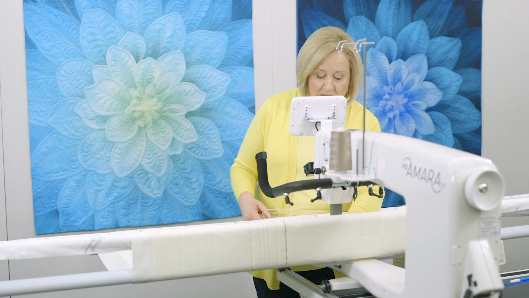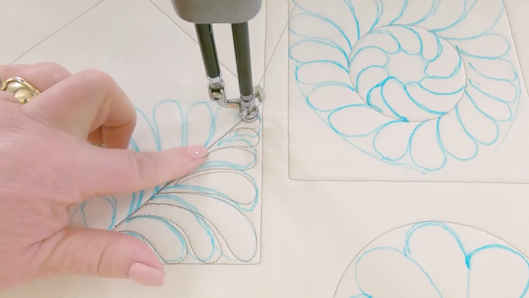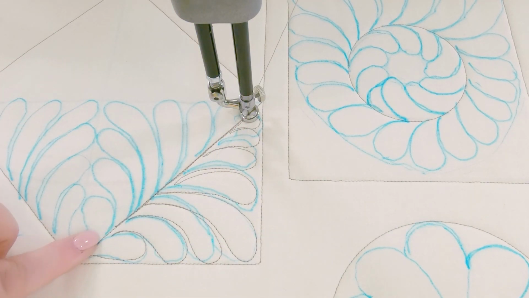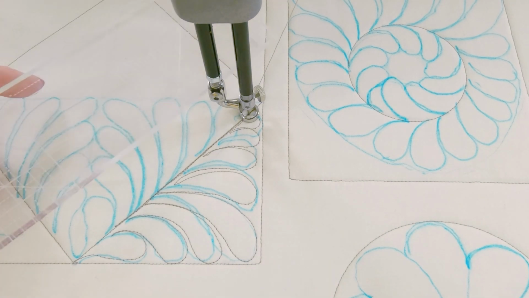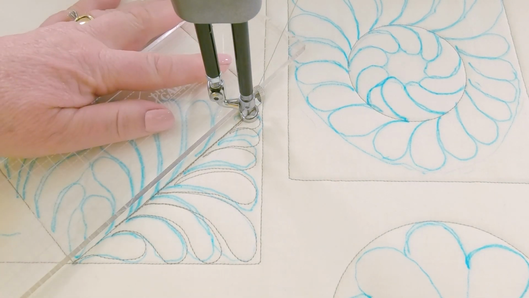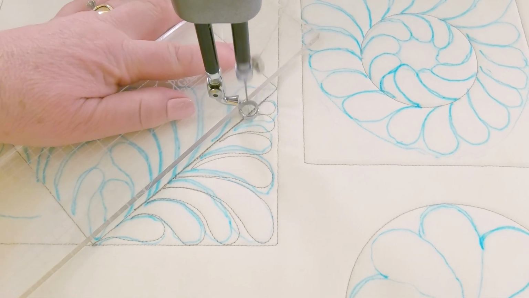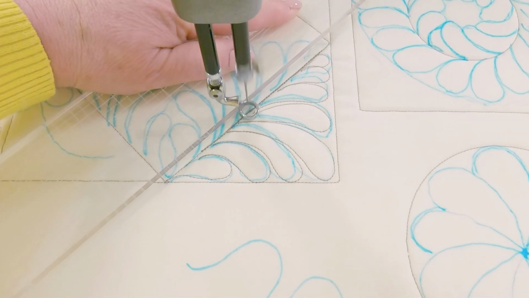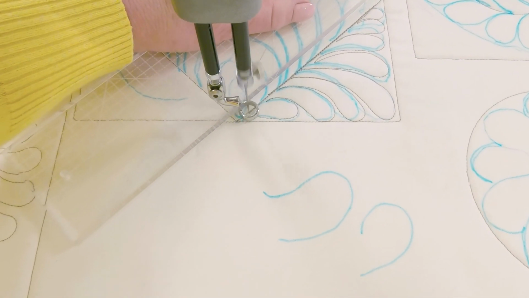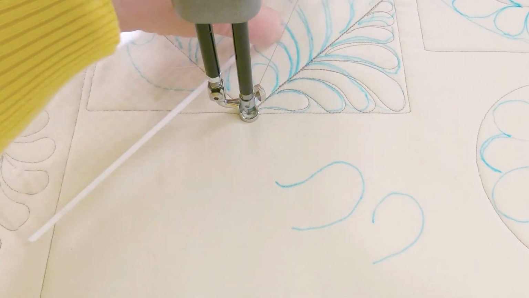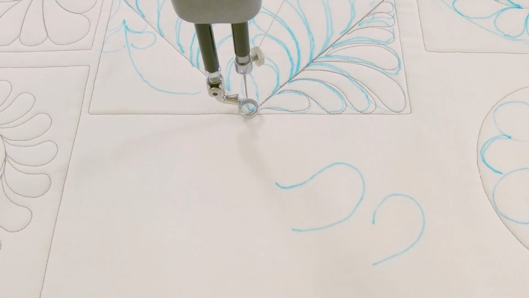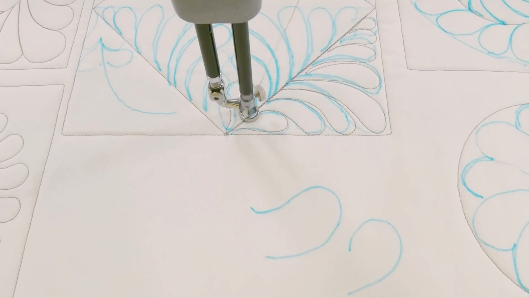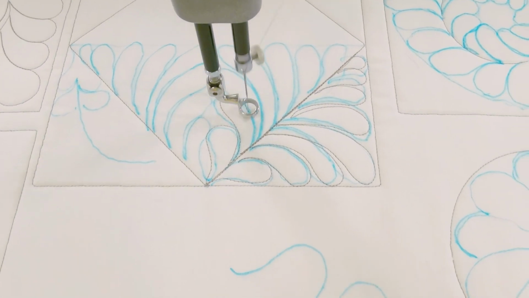Okay, we're at the top of my feathers, and now I want to stitch down and then do the rest of them. So I'm going to bring up my ruler so that I can get a good straight line. Stitch right down, and if this was a seam, it would be right in the ditch. Okay, move my ruler aside, and then I'm going to go ahead and stitch my next feathers in that triangle.